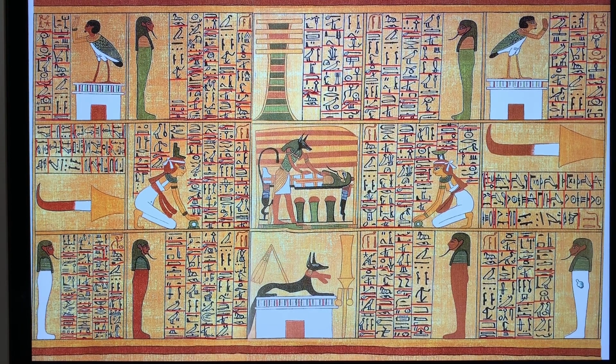So this is one of the more detailed descriptions of how a body is mummified and what are the protections that go around it. So we're going to start reading the text of the Book of the Dead. We're going to start with the very top here. I'm going to read from here.